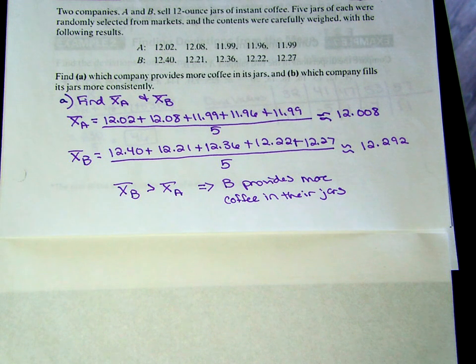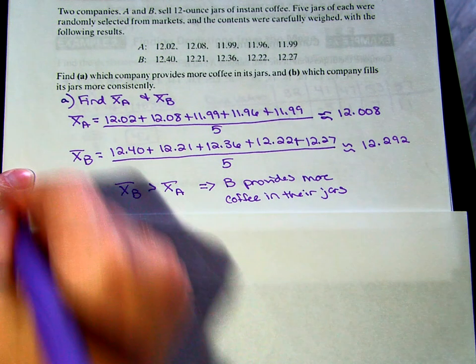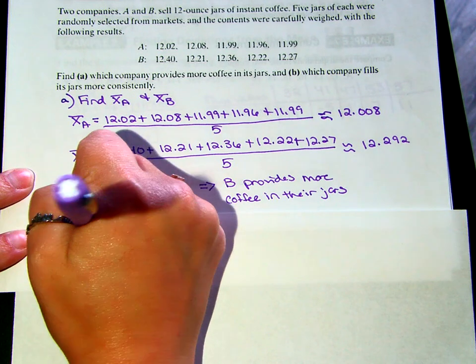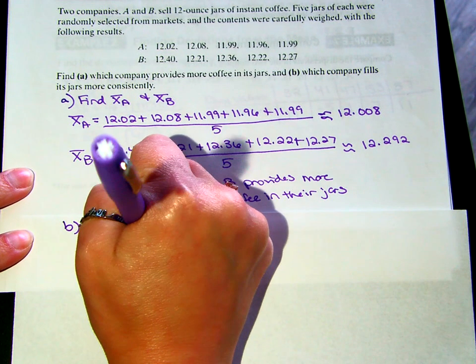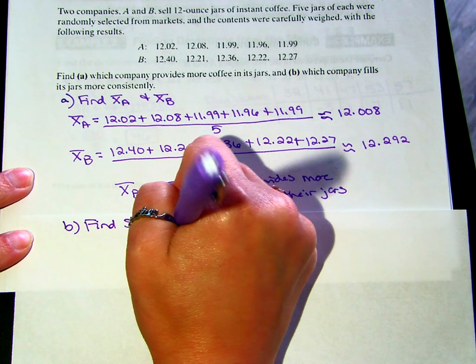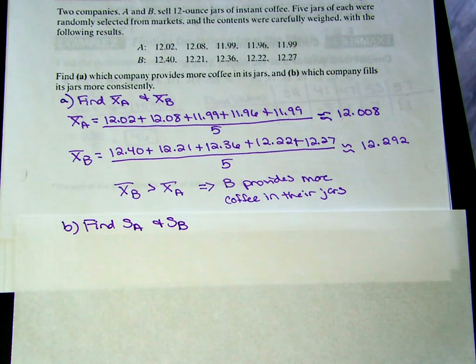So for B, this is where you're out of room, I know. But for B, we're going to find the standard deviation of A and the standard deviation of B. Whichever one is bigger, they're the furthest away from their goal target. You want your standard deviation to be as small as possible so that you're as close to your actual results as you are supposed to be.